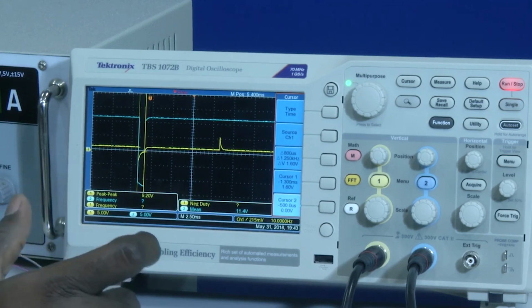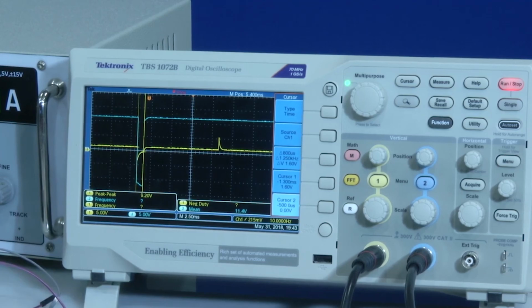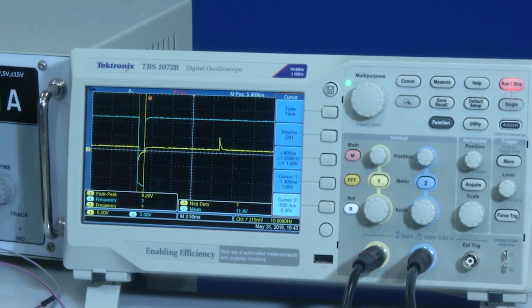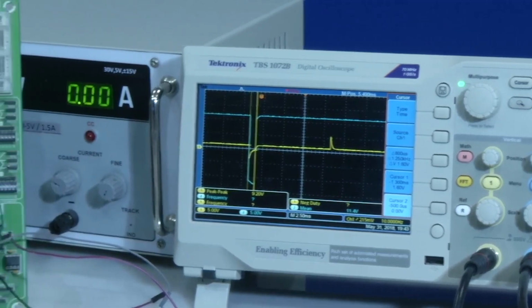So, that discharging rate is responsible for the time duration for which the output voltage will be at minus VCC, right. So, this is the difference between an astable and monostable multivibrator.